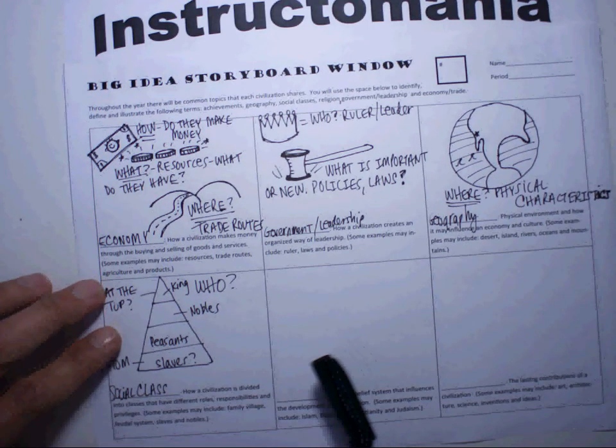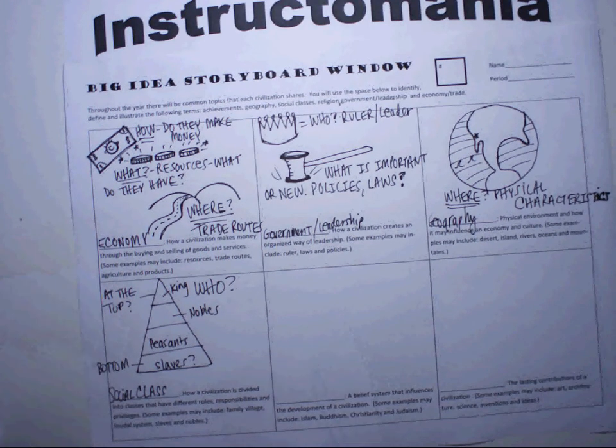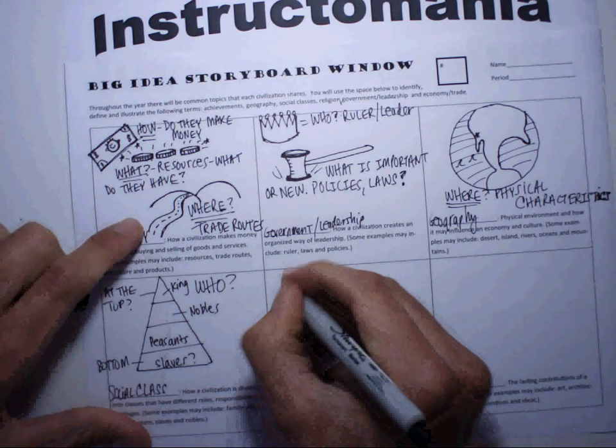So this is Christianity, which is the cross. We're going to write Christianity here.